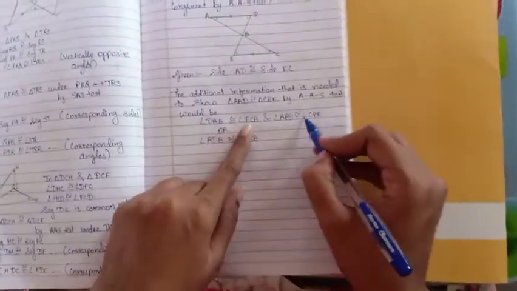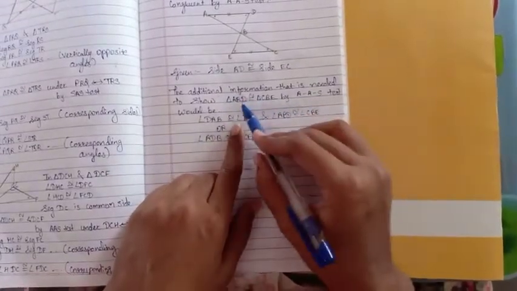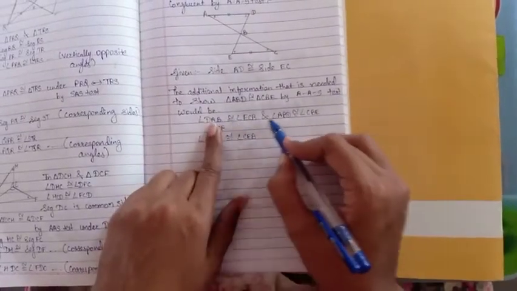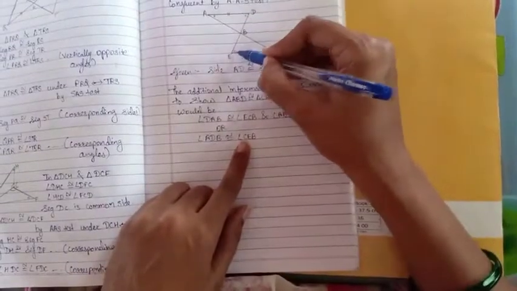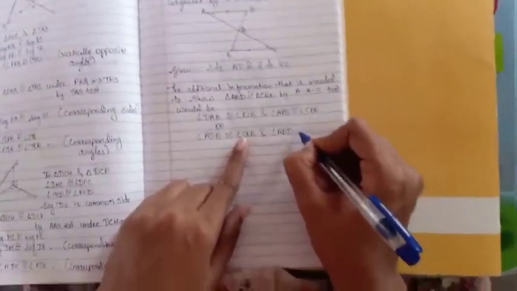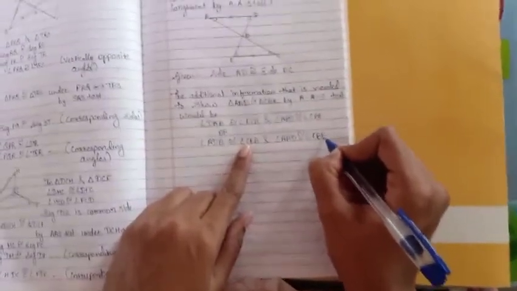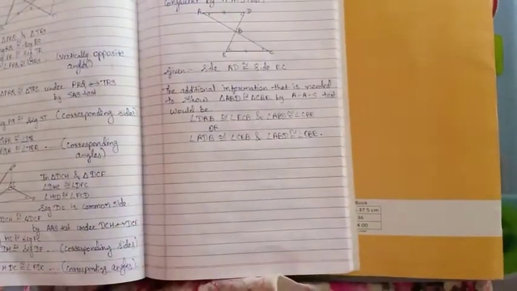So if you write only these two angles' congruence, then also you can say that these two triangles are congruent by AAS test. Either you write this answer, or you write these two angles along with angle ABD and angle CBE. Understood? In this way we have completed practice set 13.2.